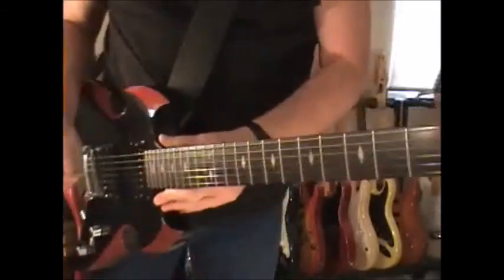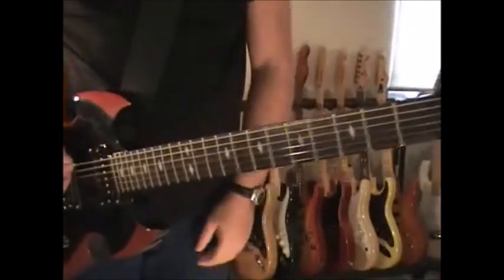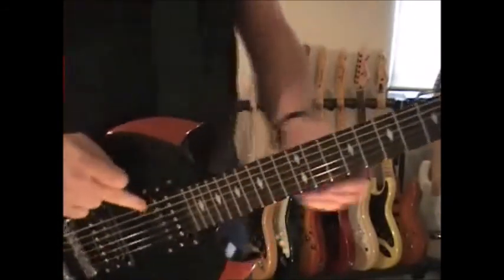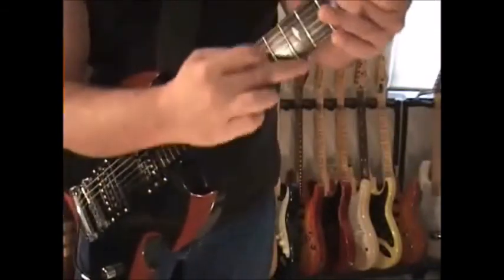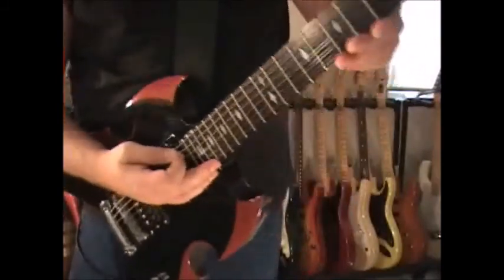Now, another way you can tune yourself is on your E string, the lowest sounding one, your top string, you go up to the 5th fret. Your frets are these things going across here, the metal bars going across your neck.